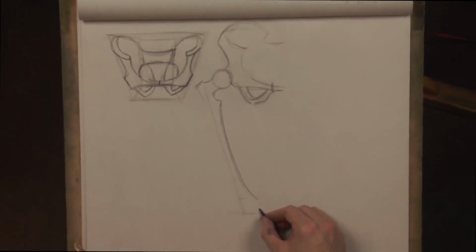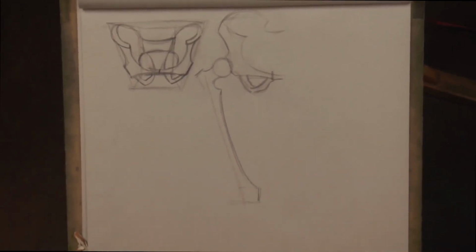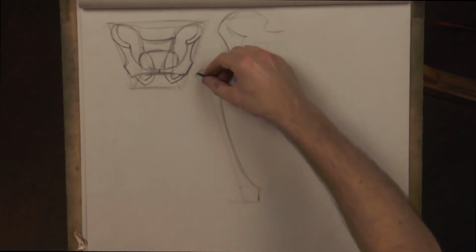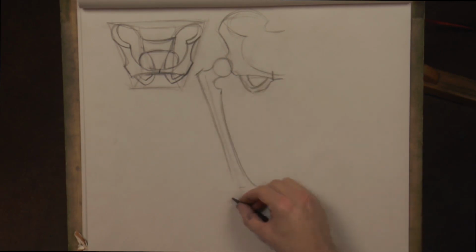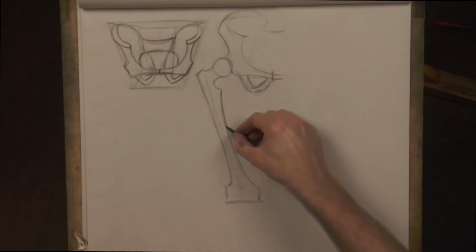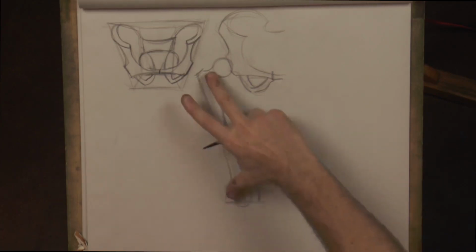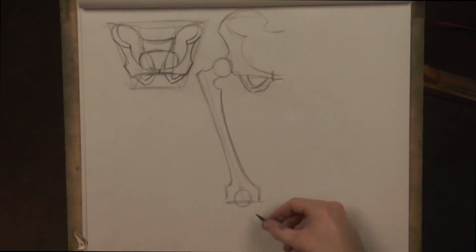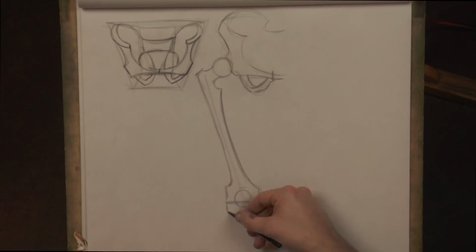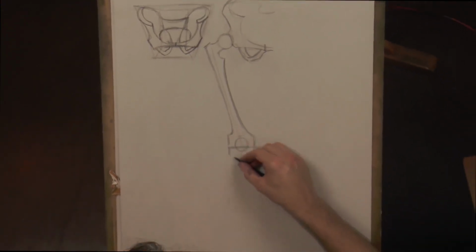It angles in slightly, and then we'll have the medial condyle and the lateral condyle. Patella or kneecap sits right in there. Then we'll have the tibial plateau right along the top of the tibia. Medial condyle, lateral condyle of the tibia.